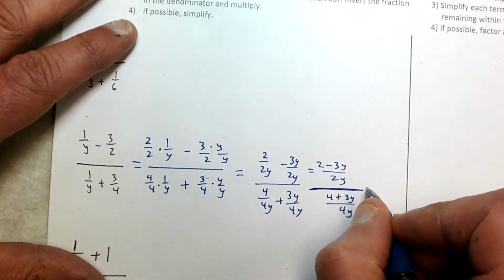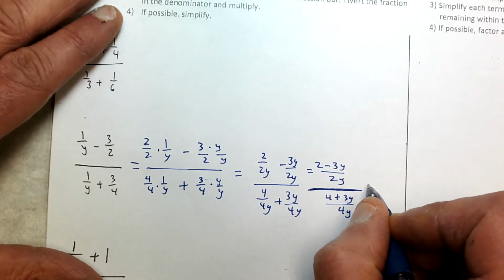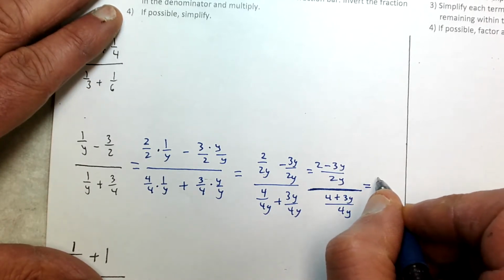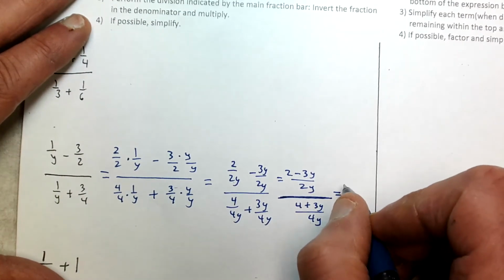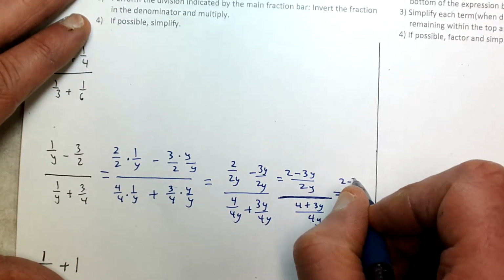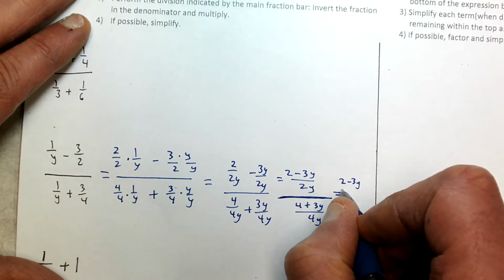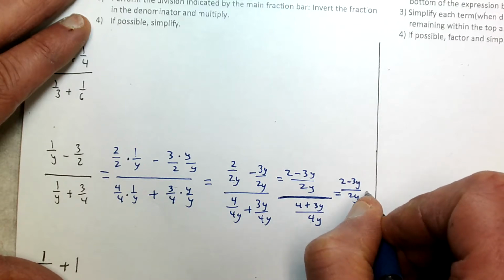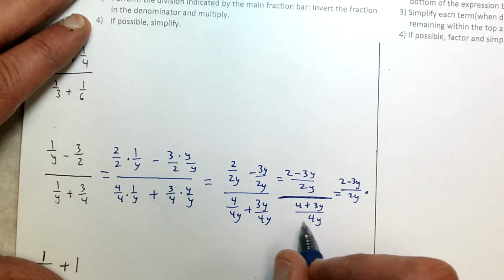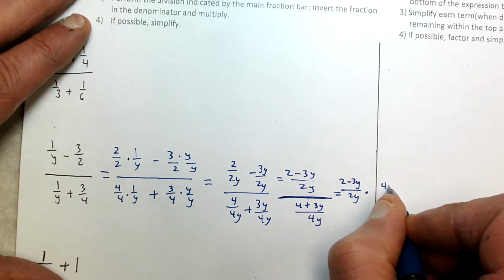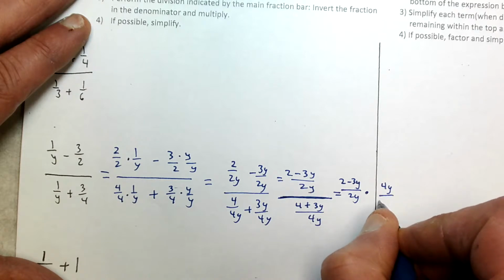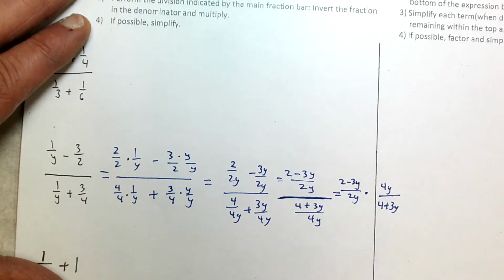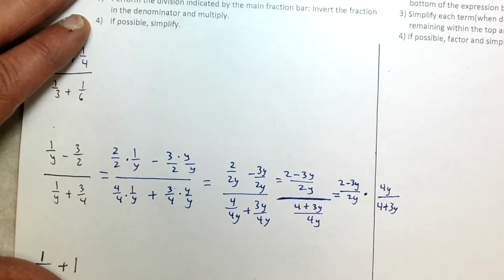I'm close to running out of room here. Maybe I'll try to keep going past this line. But right now, if I converted this into a multiplication problem, it would be this numerator fraction times the reciprocal of this fraction, which would be 4y over 4 plus 3y. There you go. Okay, so now what am I going to do?